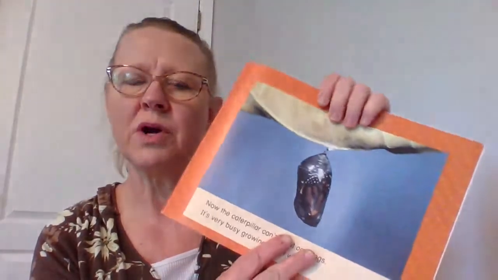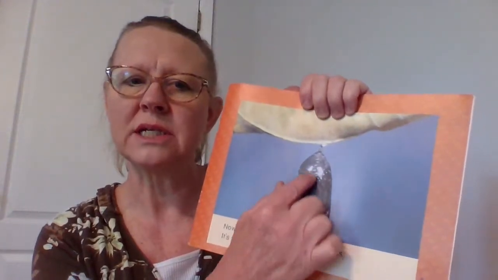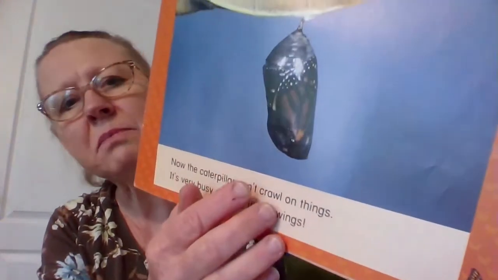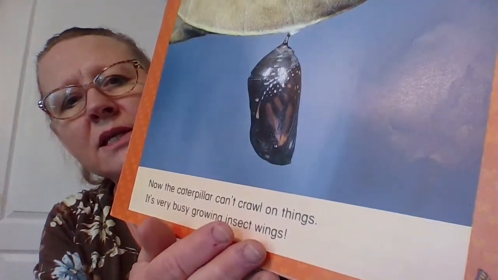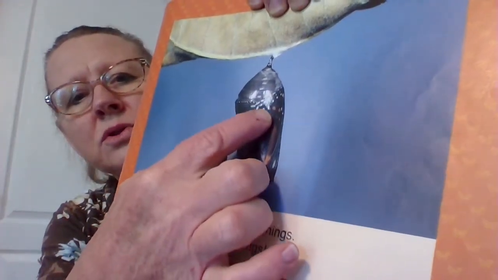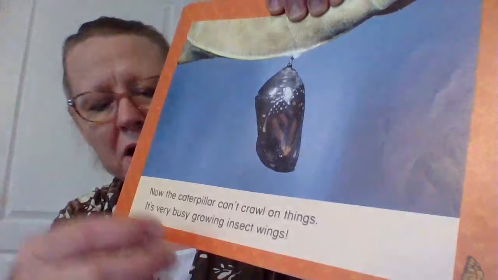But as it grows, that chrysalis gets thinner, and you can see the butterfly's wing there. Look at the butterfly's wing. This is a monarch butterfly, and you can see the gold, you can see the black with the white spots. So you're starting to see that it is becoming a butterfly, and it's changed from being a caterpillar.